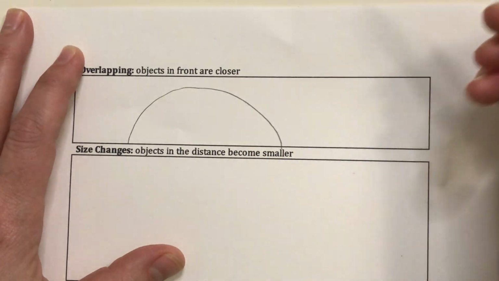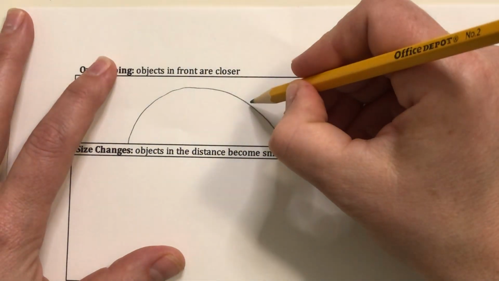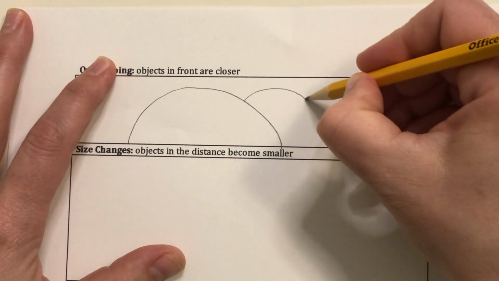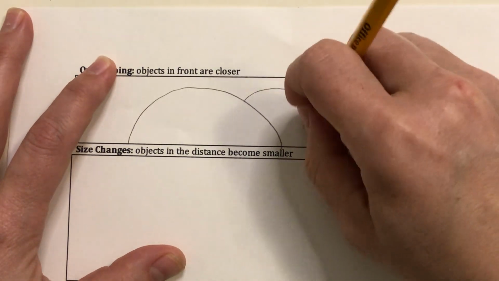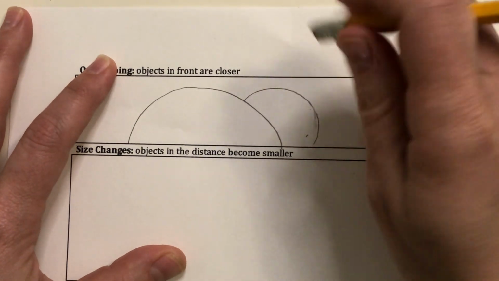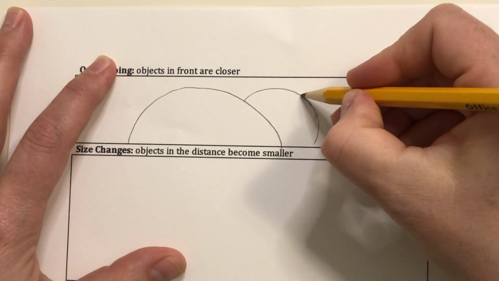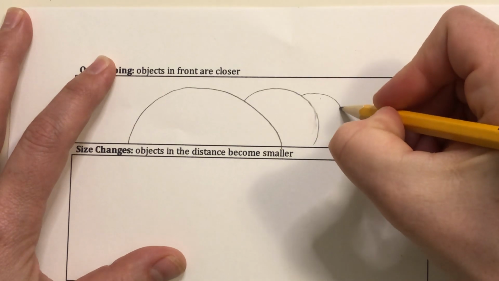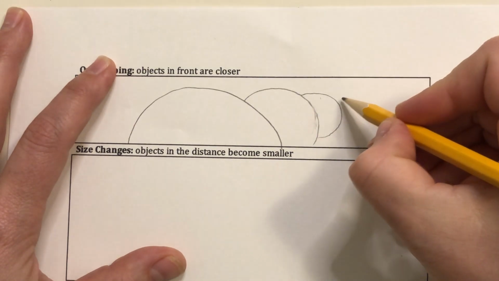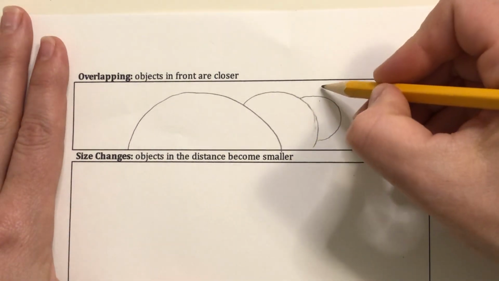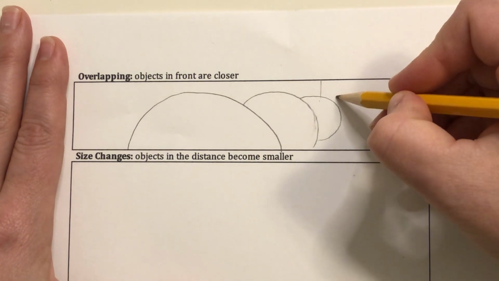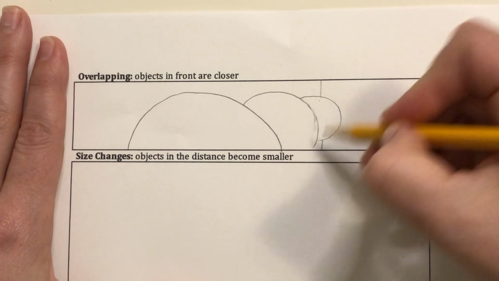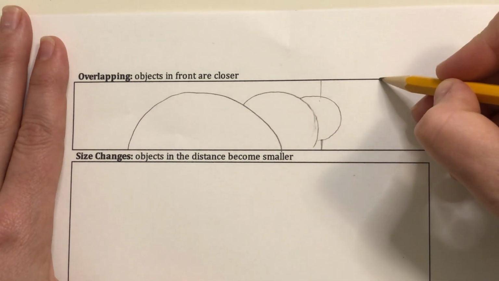Let's do part of a circle, and I can show part of another circle. Part of another one. And maybe I have this other, just another kind of shape back here.